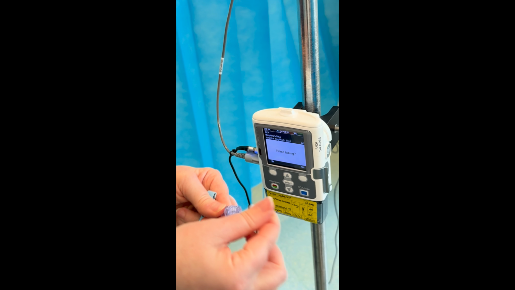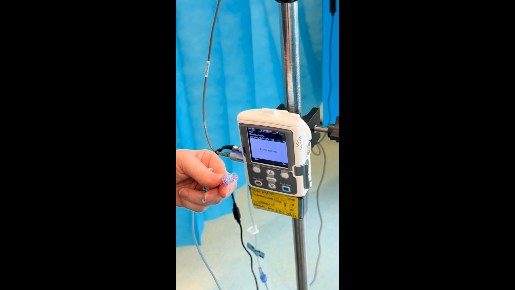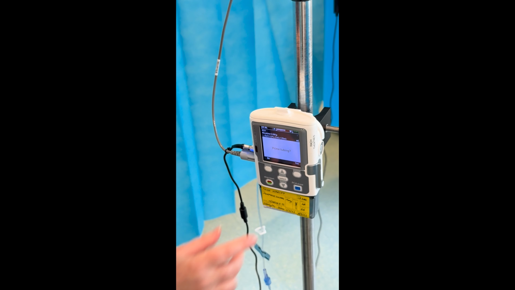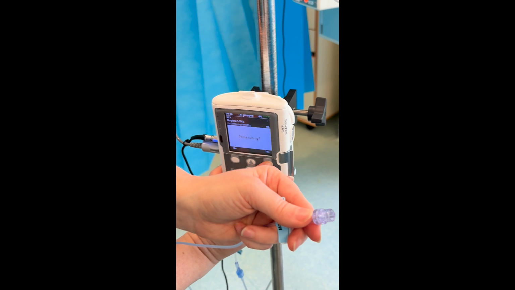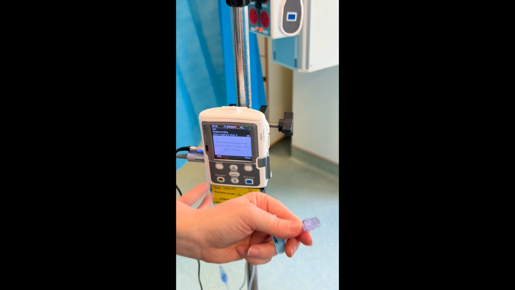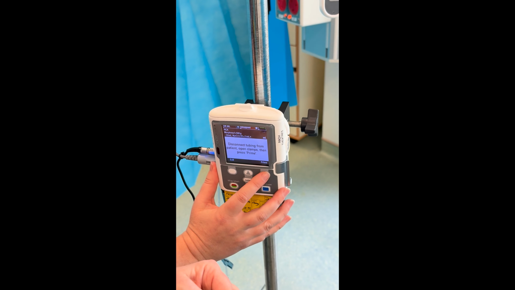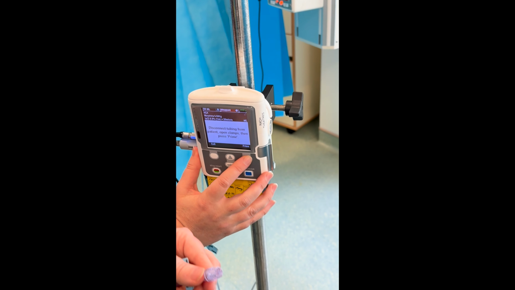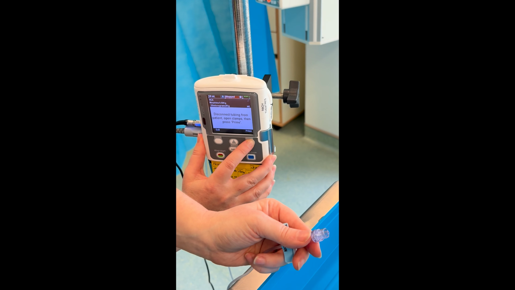You're now ready to prime the tubing. Make sure the extension set is unclamped and open to air. The screen will say prime tubing. Select yes. The pump will now show a safety prompt to make sure that the tubing is disconnected from the patient. Press prime when ready.